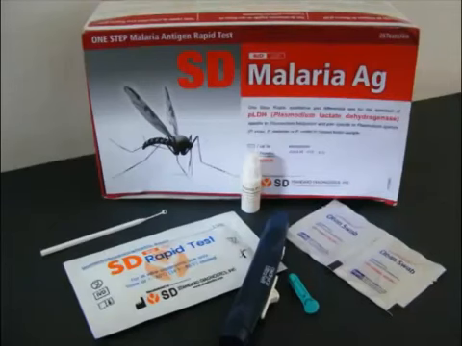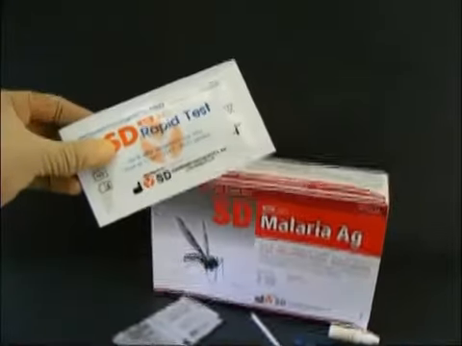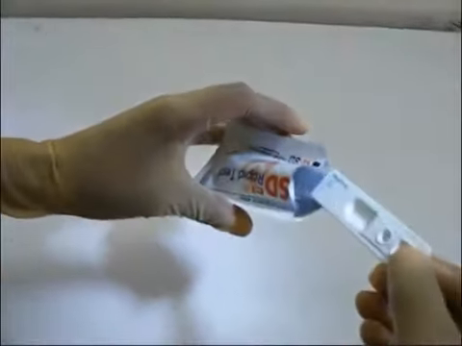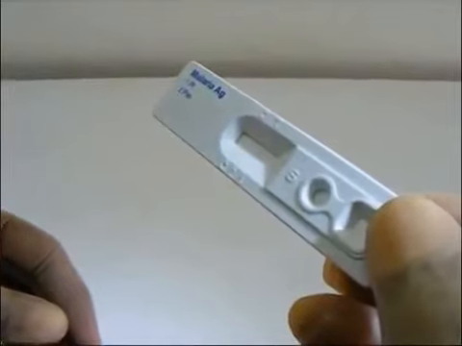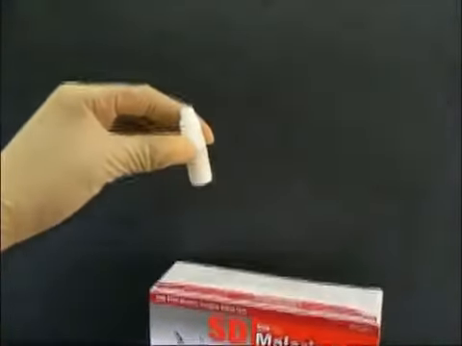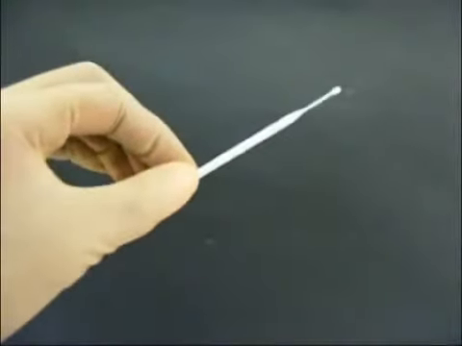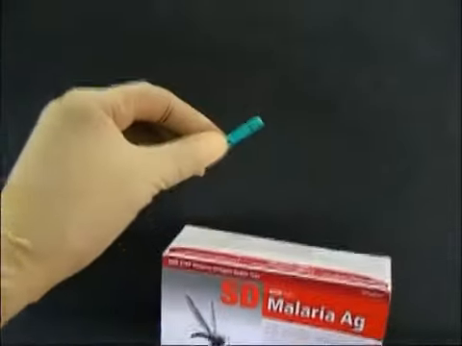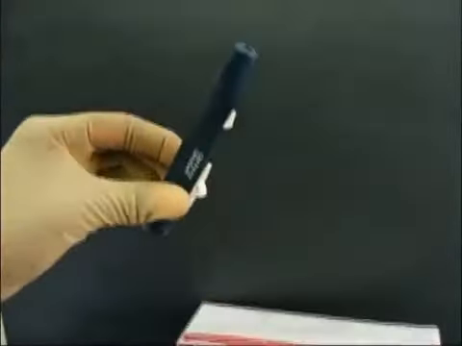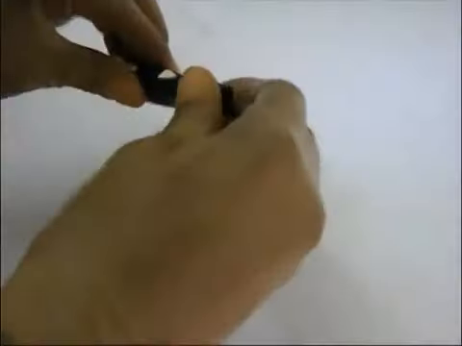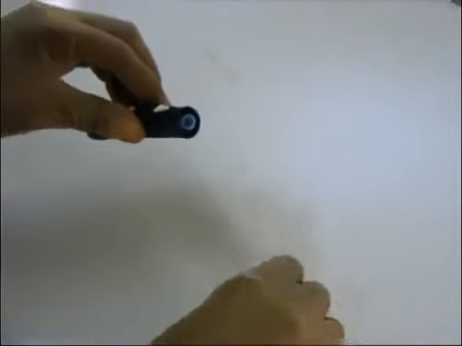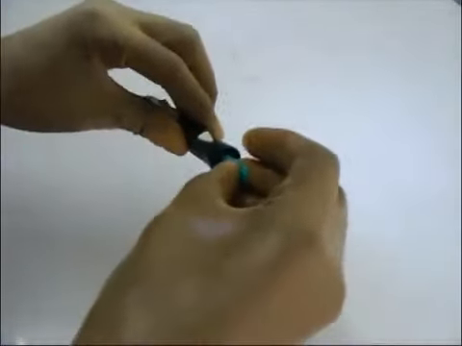The one-step malaria antigen rapid test kit consists of a test device, assay diluent, disposable sample applicator, a lancet, and an alcohol swab. The lancet is fixed onto the lancet holder and made ready for use.